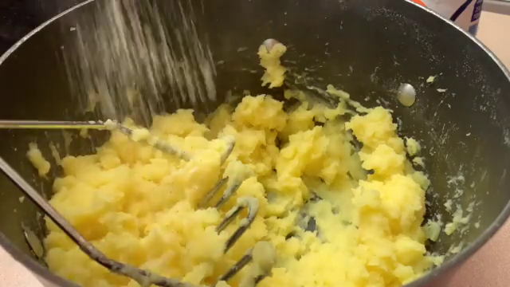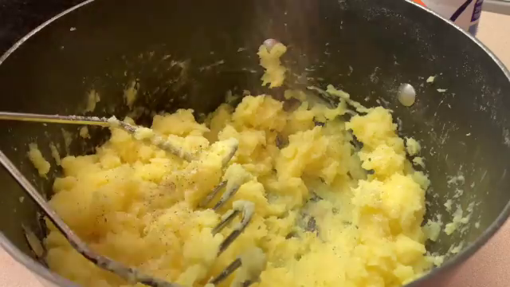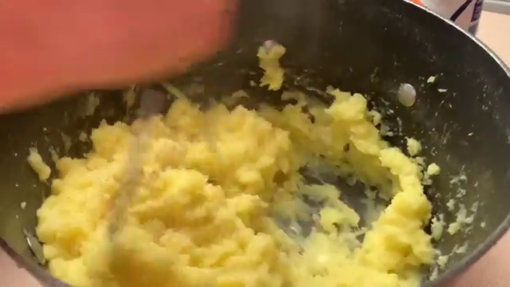Go ahead and finish it off with some salt, garlic salt if you're fancy, and pepper, and you've got some really delicious mashed potatoes.